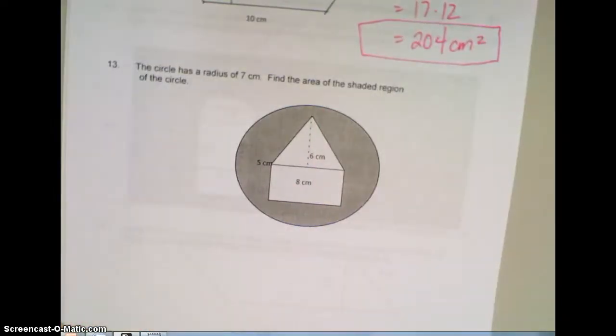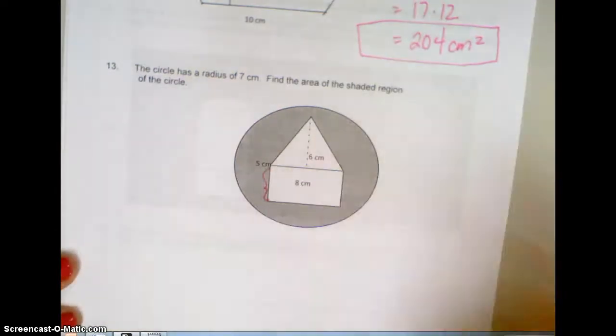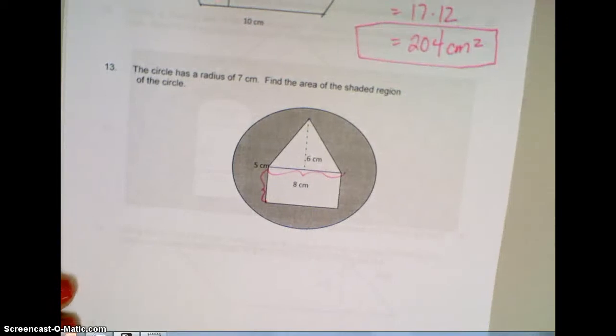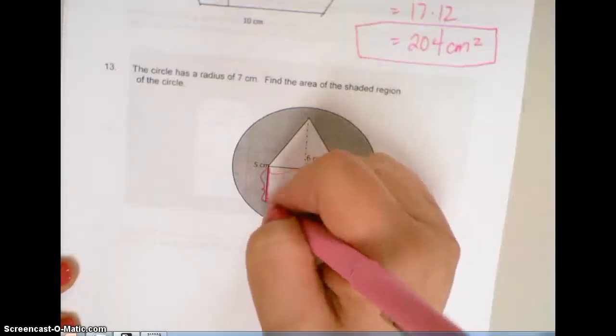Okay, number 13. The circle has a radius of 7 centimeters. Find the area of the shaded region of the circle. I think I explained to this class that 5 was represented by this side and 8 was represented by this. If I didn't, surprise. And we'll just go from here and solve that, okay? So 5 is going to be that side length right there.